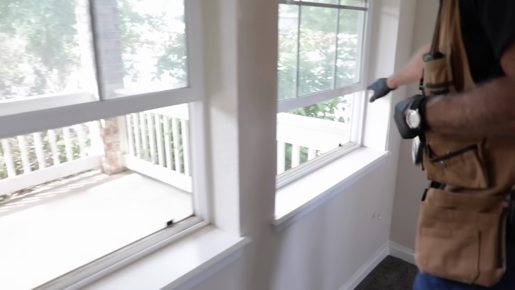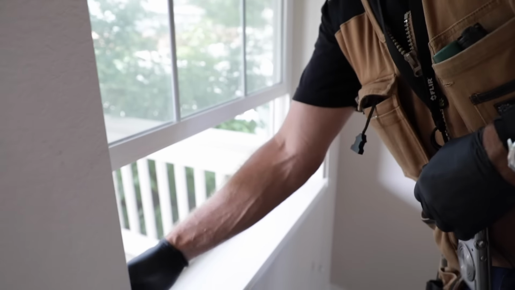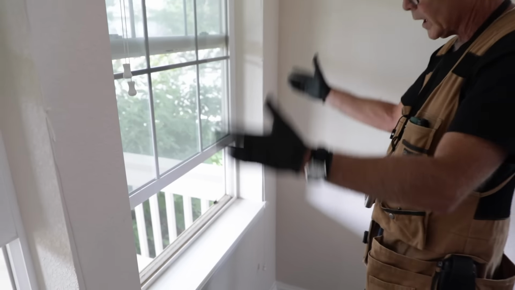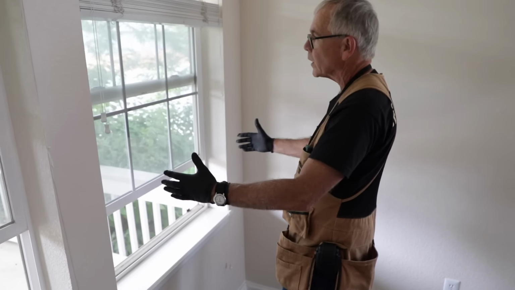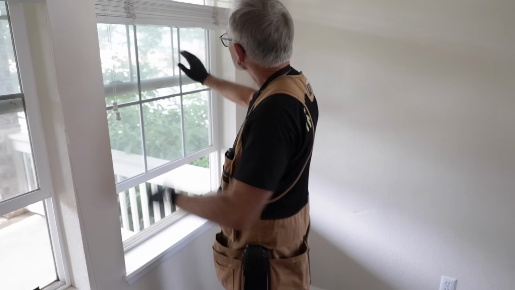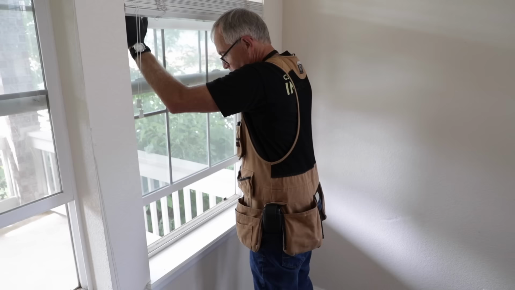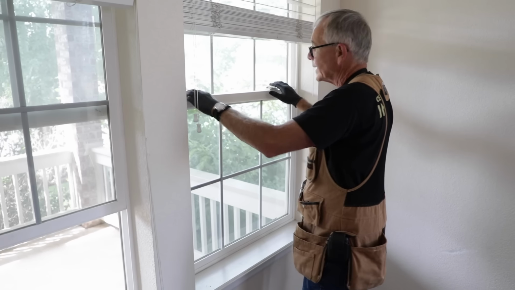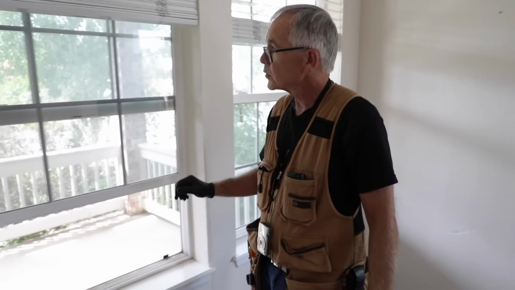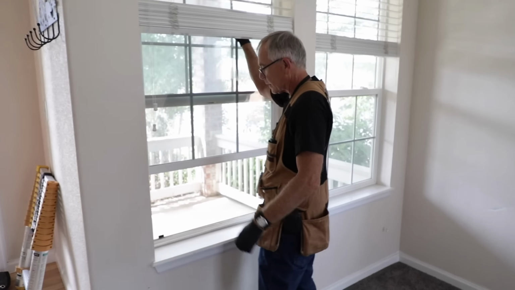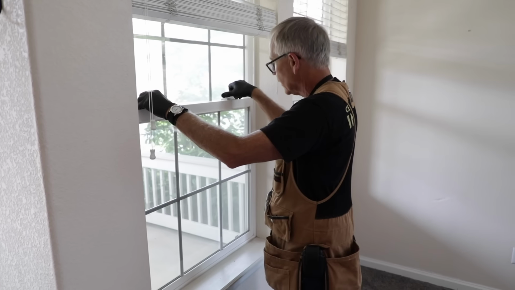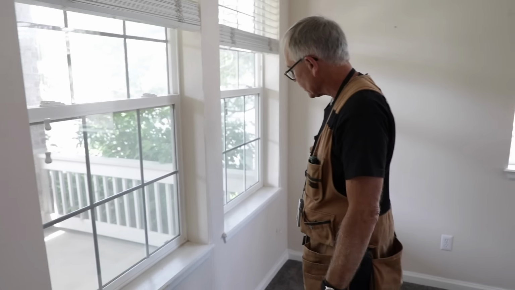Usually you'll see them, they'll pop out and then they'll come down into the track on the side of the window, and then the window will be cockeyed. It won't stay in the frame square. So these look to be in good shape. I'm going to close it. Make sure my locks function well and easy. Now, most all windows should operate easily. Okay, those two seem good.